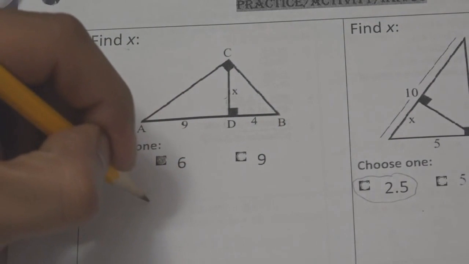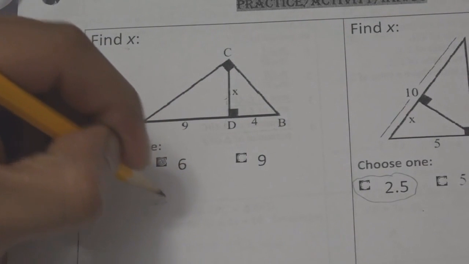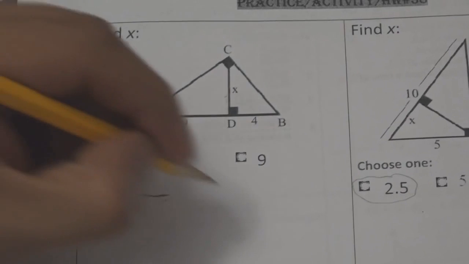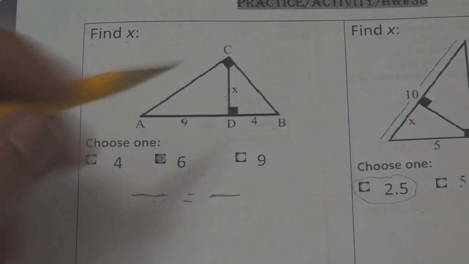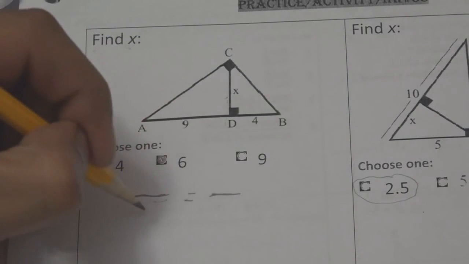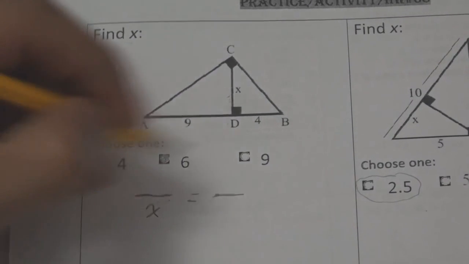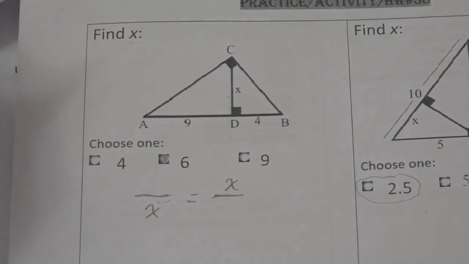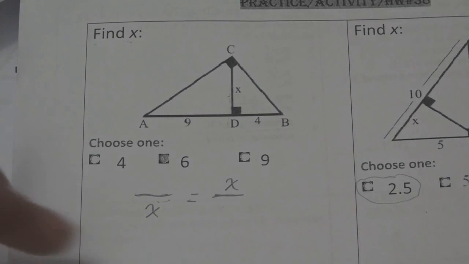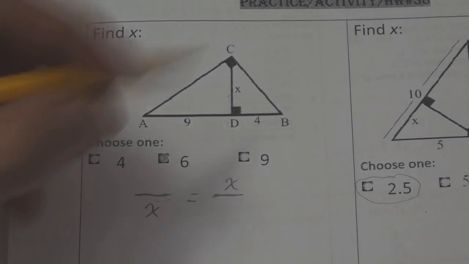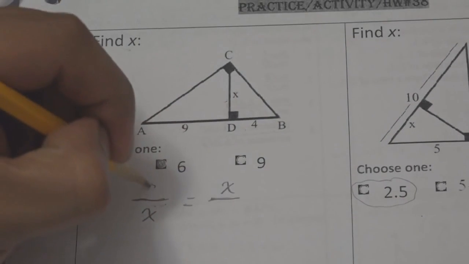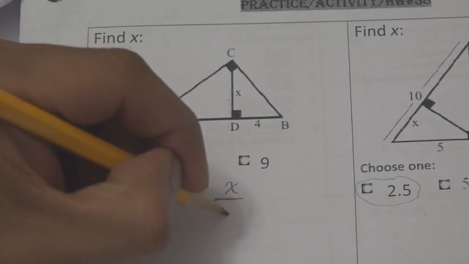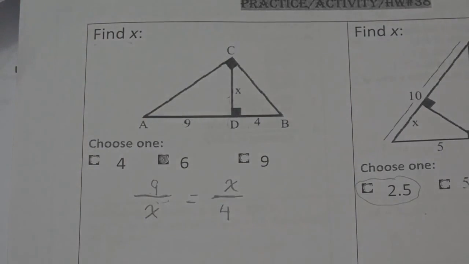All right, so I set up my little fractions: one fraction and the other fraction, with the equal sign. What do I know? That the altitude is the mean proportional. So this is x right here, and this is x right here, because that's for the means of the proportion. Now we are talking about the segments of the hypotenuse. So this is going to be 9. This is going to be 4. All right, so now we just cross multiply.